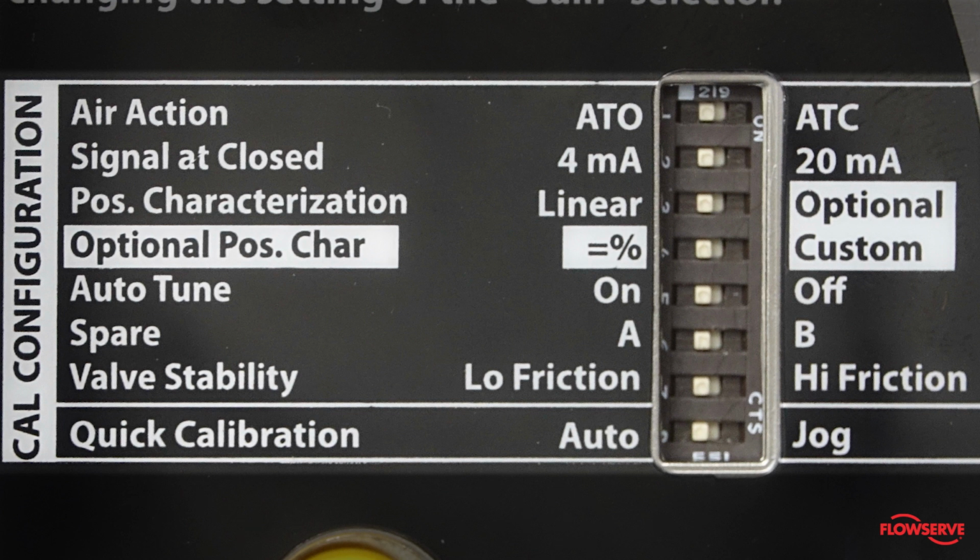The fifth dip switch is called auto tune. This switch controls whether the positioner automatically tunes itself to the actuator and valve configuration, or uses preset tuning parameters. The Auto Tune On setting is highly recommended. The sixth dip switch is spare. This dip switch is used to enable custom features. This is only applicable when a custom option has been requested from the factory.